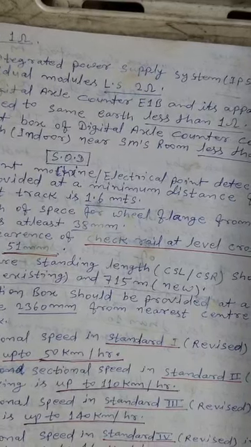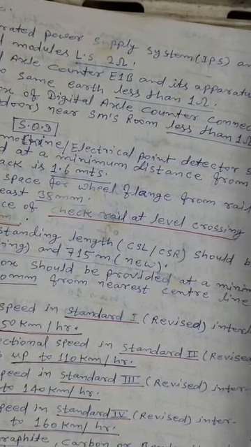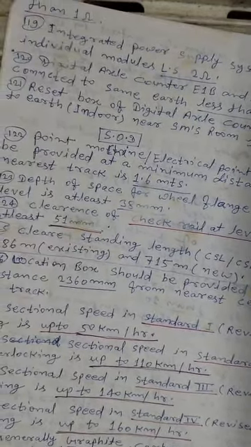Generally, graphite, carbon or bentonite is used in chemical type of earthing.